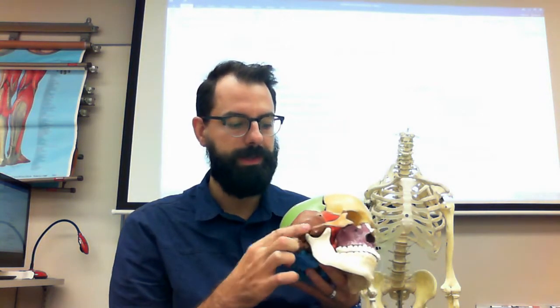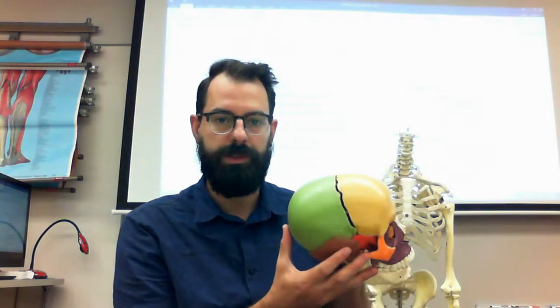And the zygomatic process of the temporal bone and the temporal process of the zygomatic bone together form this structure called the zygomatic arch. It's an arch, okay? That's an example of two bones, each of them with a specific shape, or what we call marking. That's going to be important for you guys to learn as well. Those are on your list, okay?